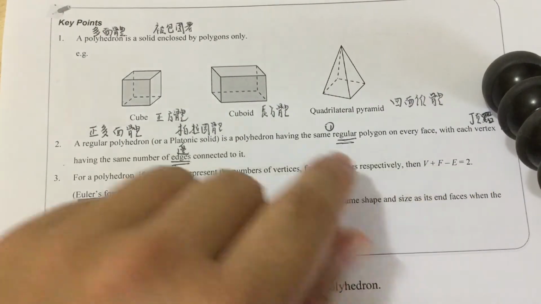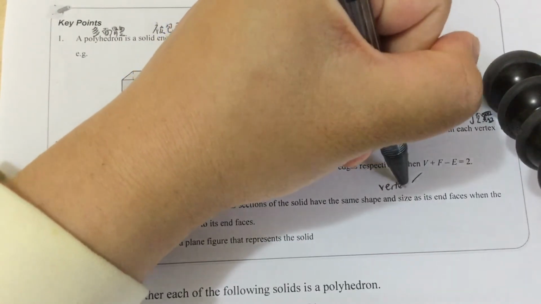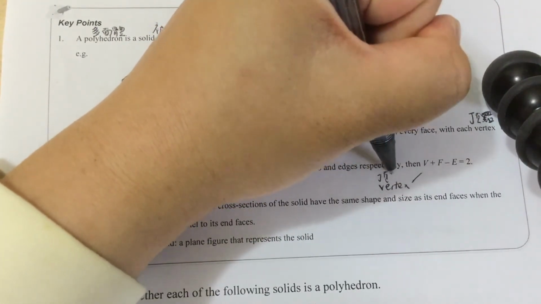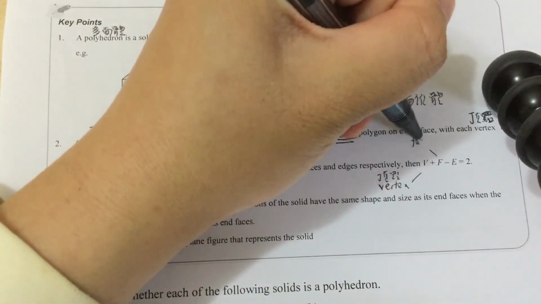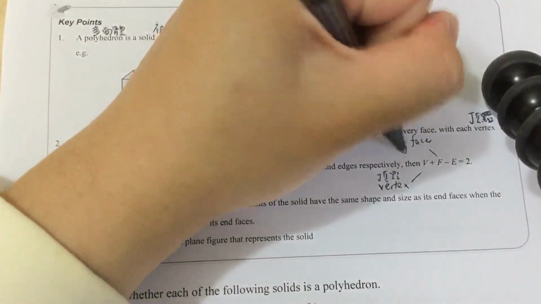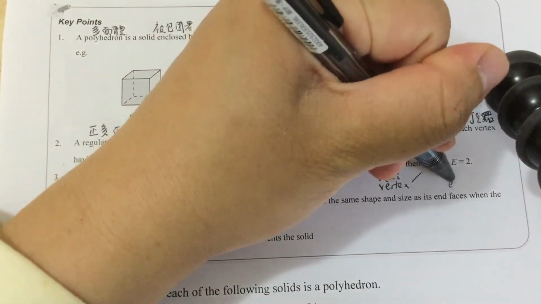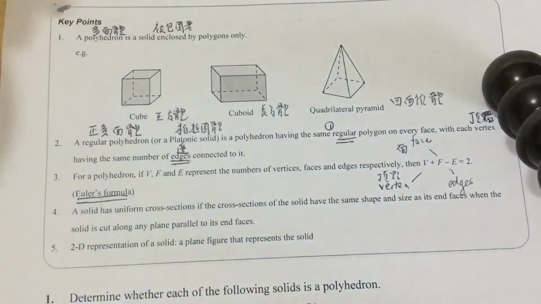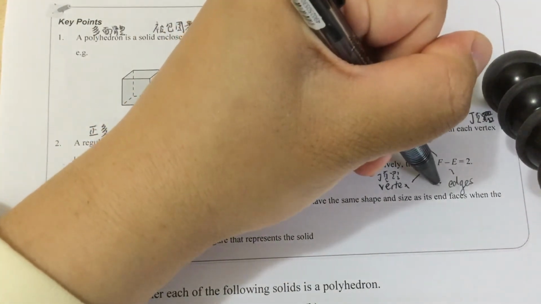So what is the meaning of it? V is called vertex, 頂點. And F is called face, 面. Finally, E is called edges. Edges in Chinese is called 邊. Someone says a different word for it, but I don't think it's easy for you to understand, so I will just say 邊.